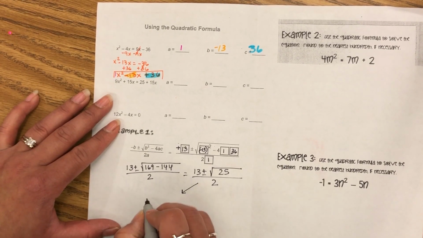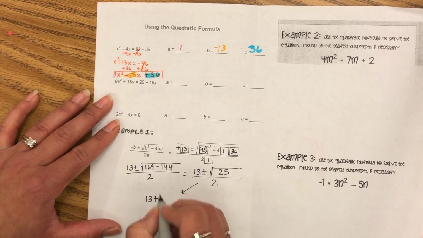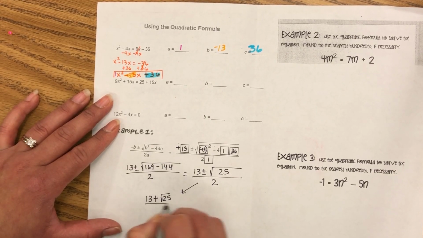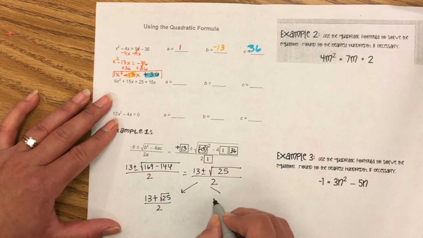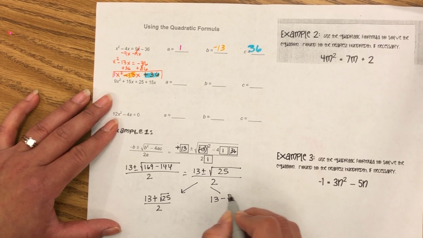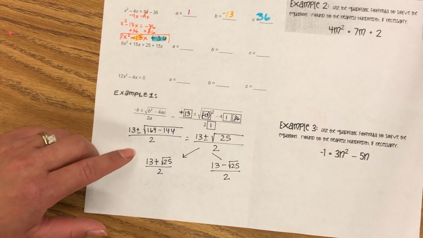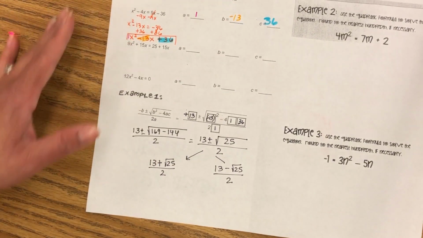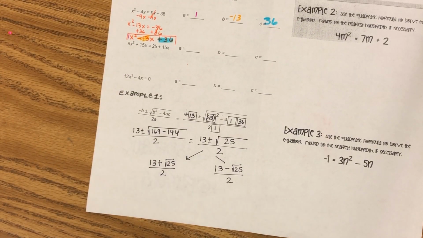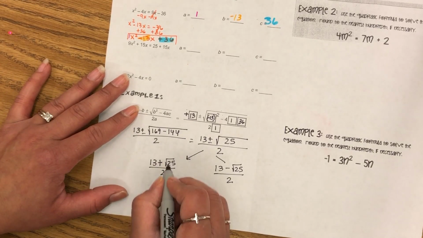So the first one would be 13 plus the square root of 25 over 2. And the second one would be 13 minus the square root of 25 over 2. And we know that actually 25 is a perfect square number, so the square root of 25 is really a 5.